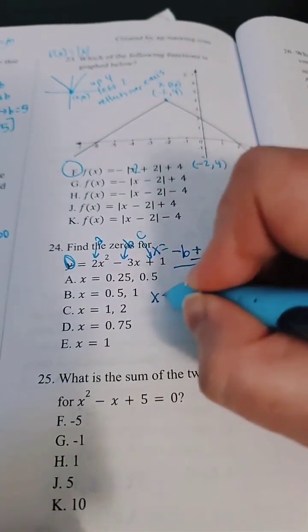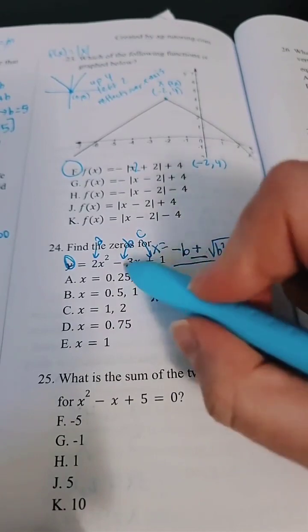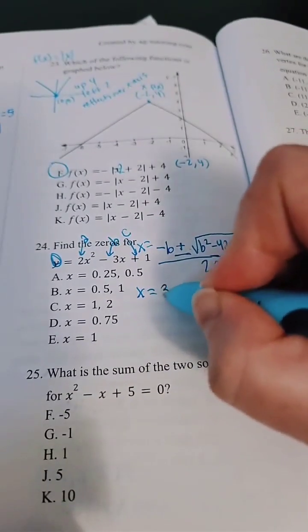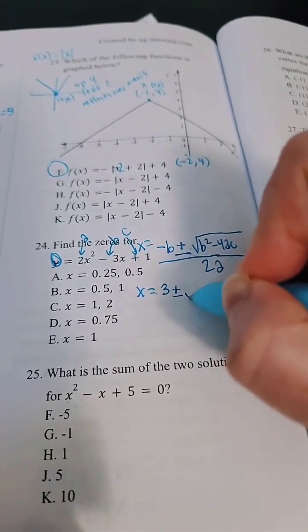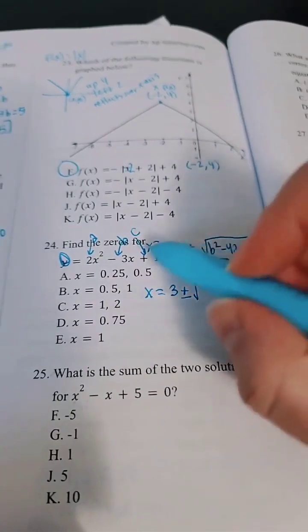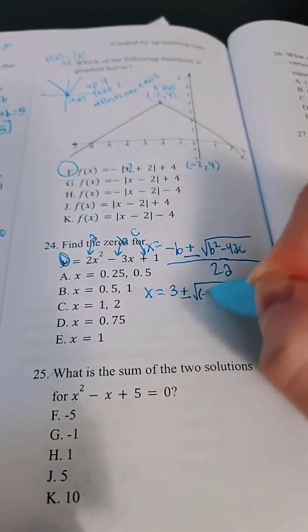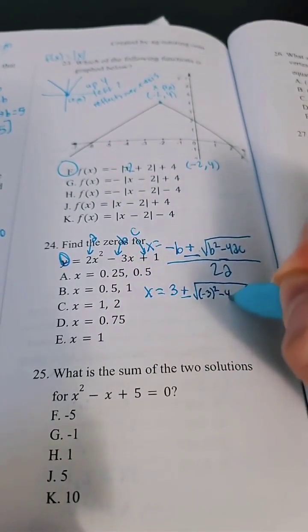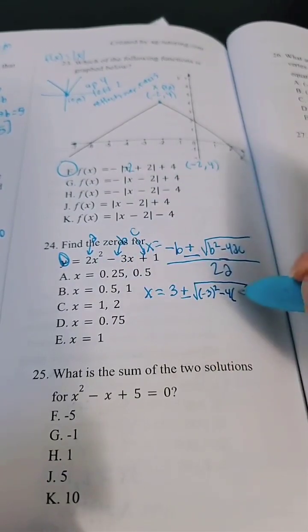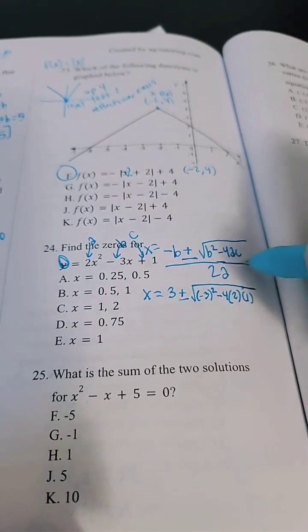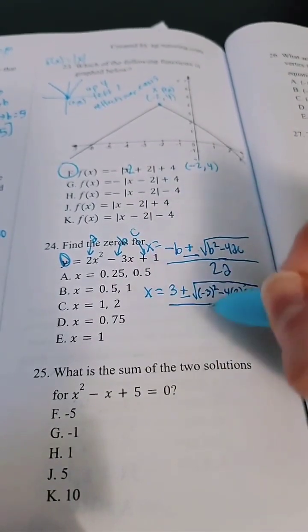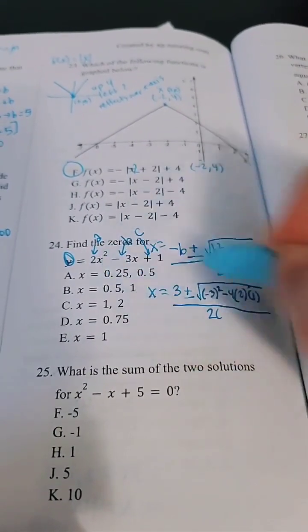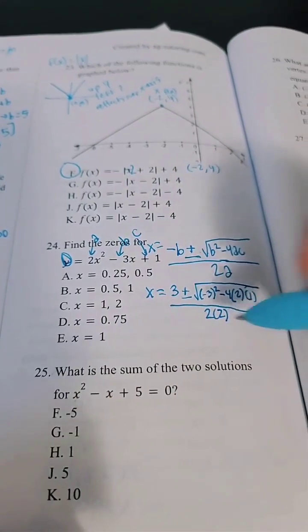So x would have to be equal to negative of negative 3, so that would just be positive 3, plus or minus the square root of b squared, so negative 3 squared, minus 4 times a, which is 2, times c, which is 1, and then we put that all over 2 times a, which is 2.